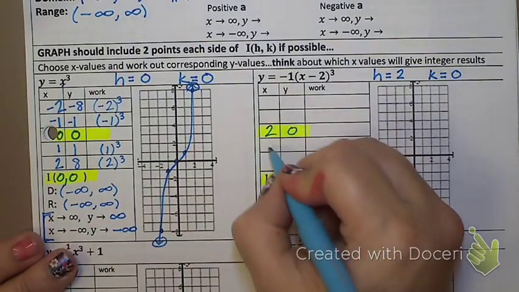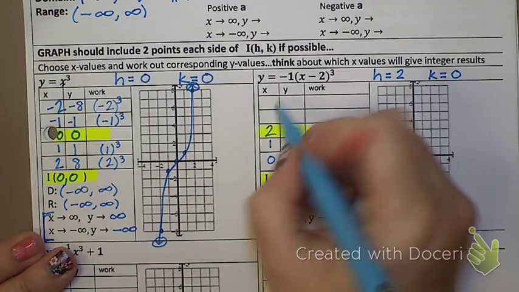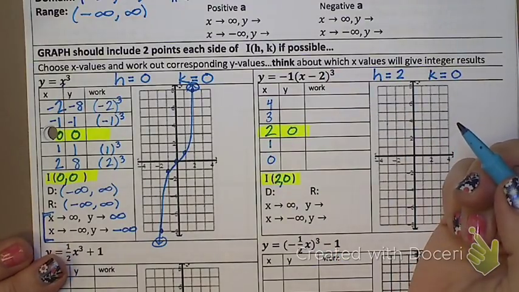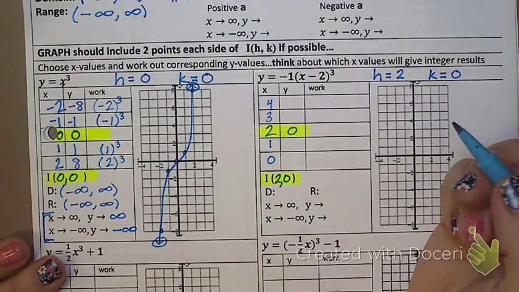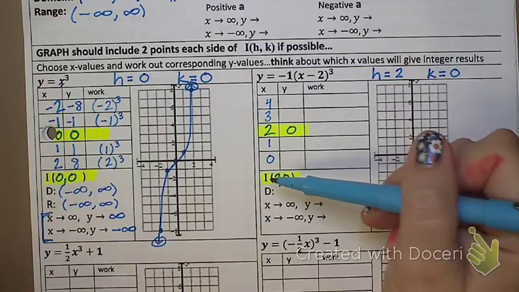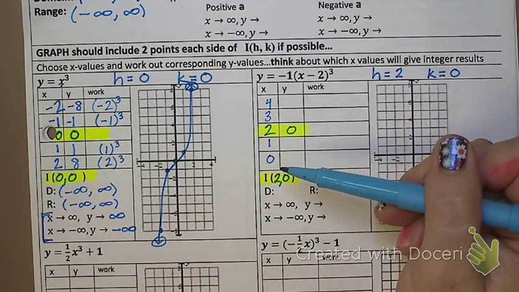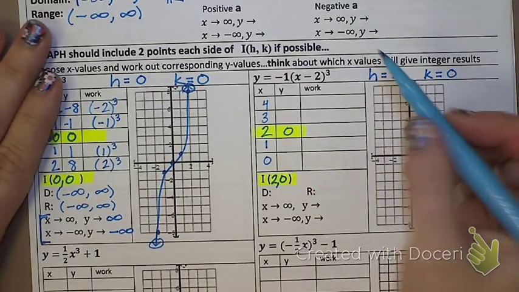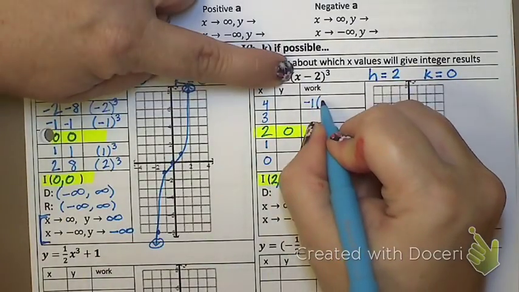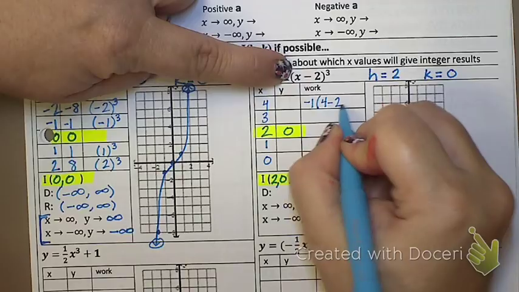Because I can go 1 and 0 on one side, 3 and 4 on the other side, because I need my 5 numbers counting with the 2 in the middle. Again, it doesn't matter if you put the 1 and 0 on top and the 3 and 4 on the bottom, as long as they're all there. Now what do we do? Plug it in. So negative 1, parentheses, 4 minus 2, to the third.